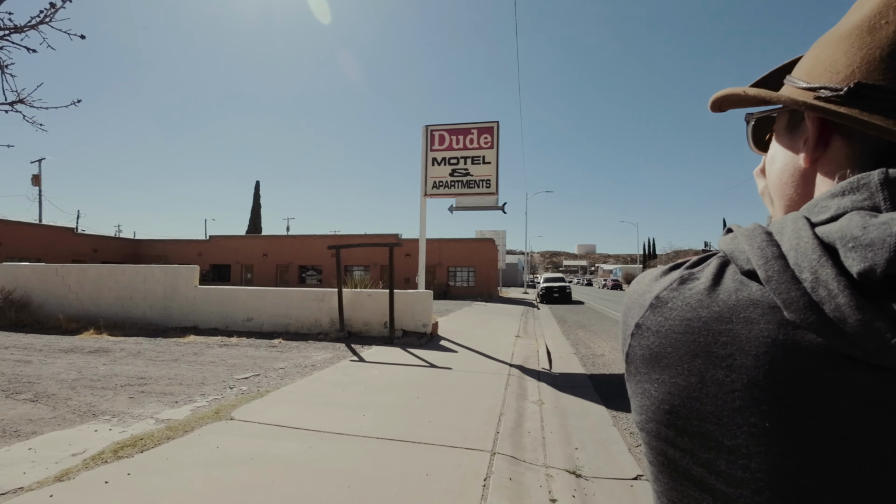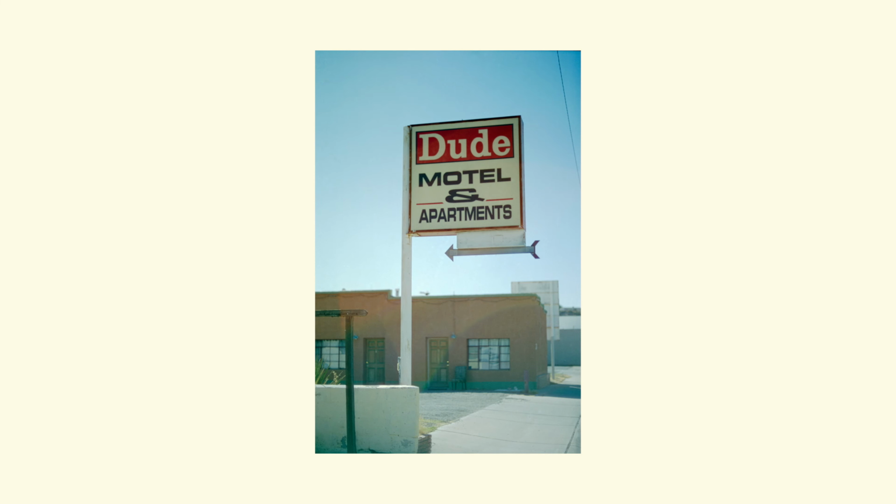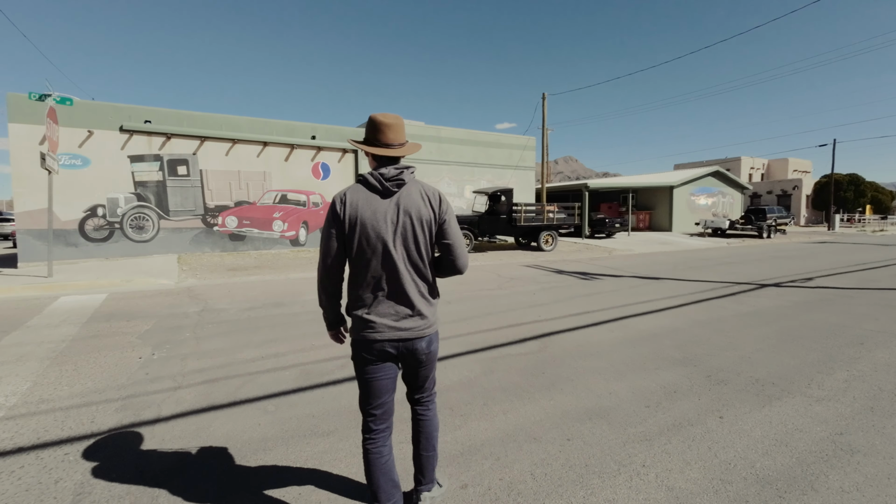Like most small New Mexico towns, one thing that there's no shortage of in Truth or Consequences is interesting old motels and, of course, vintage cars.